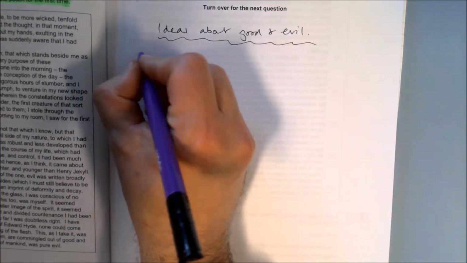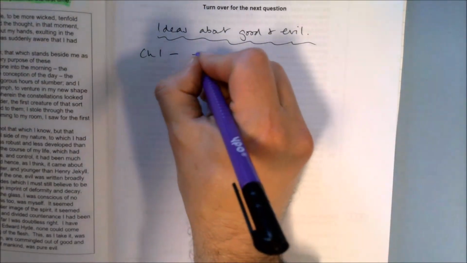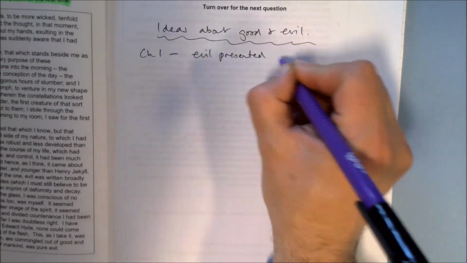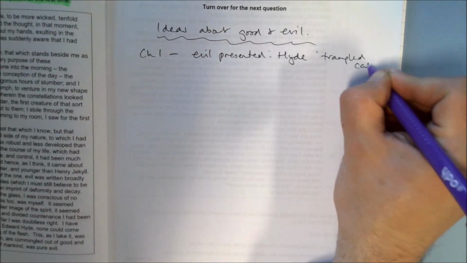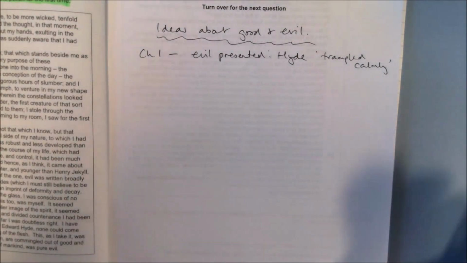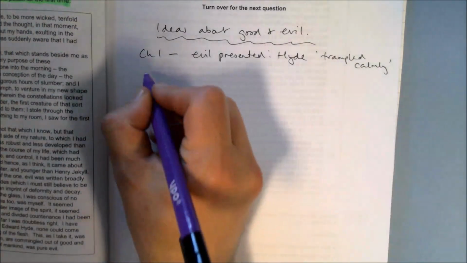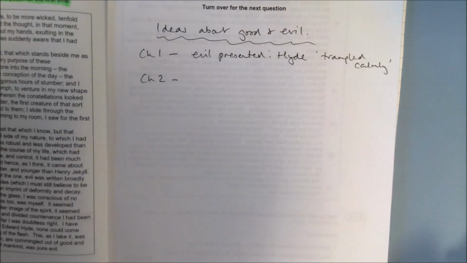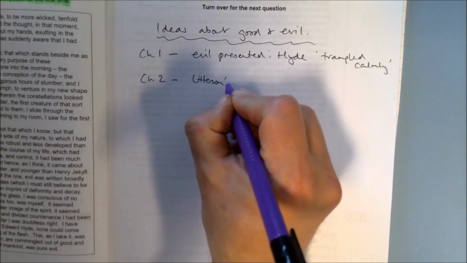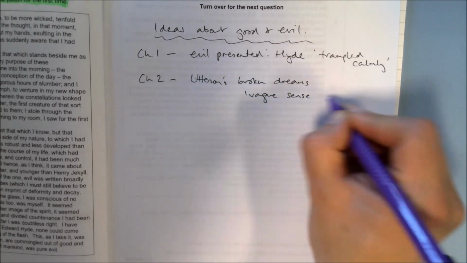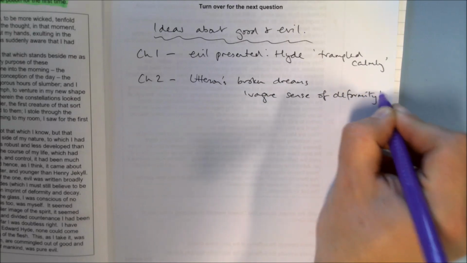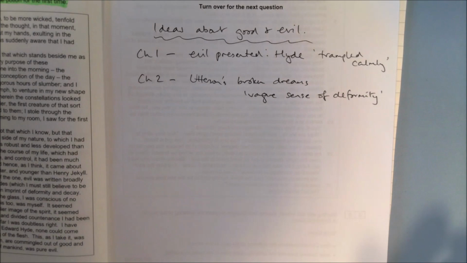So I might look, for example, at chapter 1 and the way in which evil is presented through Hyde, "trampled calmly," oxymoron, and discuss how actually all it is a bumping into. It doesn't necessarily indicate evil per se. As we move through, different characters experience good and evil in different ways. So Utterson's broken dreams, perhaps. "Vague sense of deformity." Tapping into Victorian ideas about science and being a gentleman.